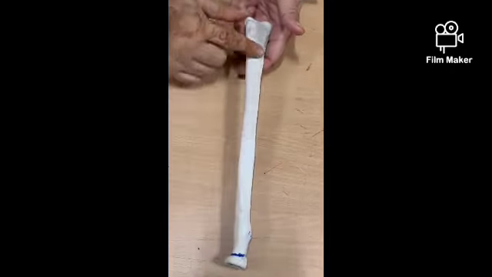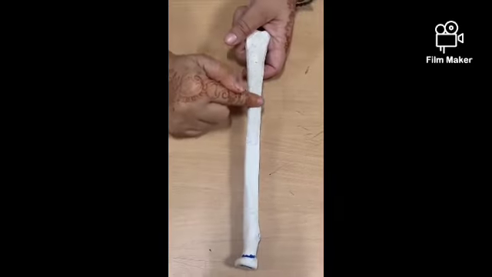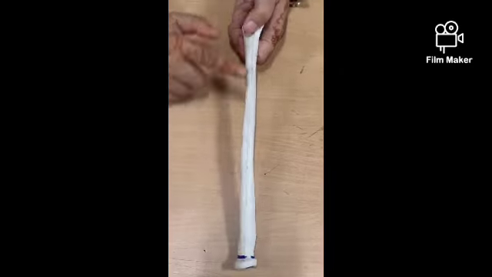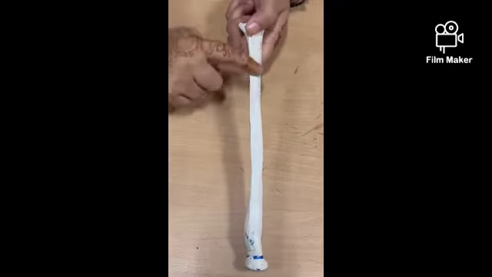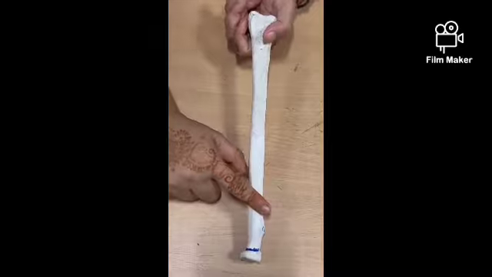Next, we get some flat surfaces. This is called the anterior surface. This is the posterior surface, and this is the lateral surface.